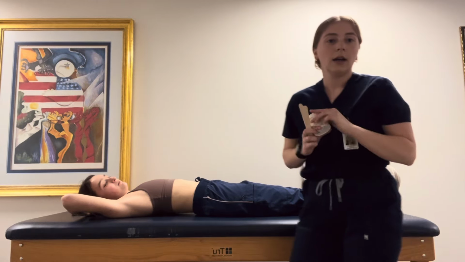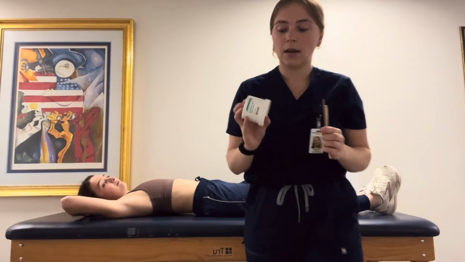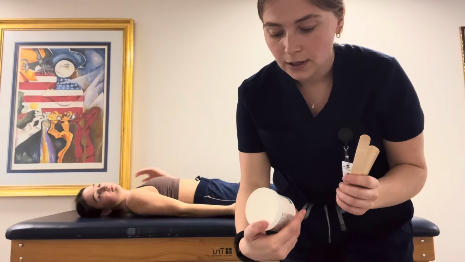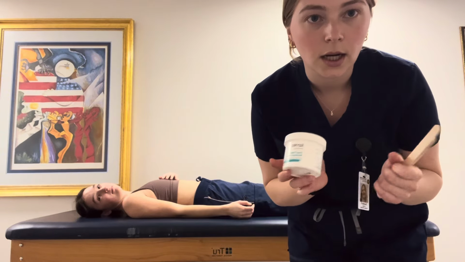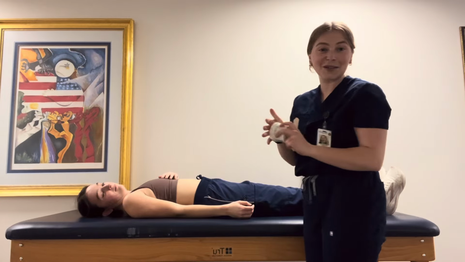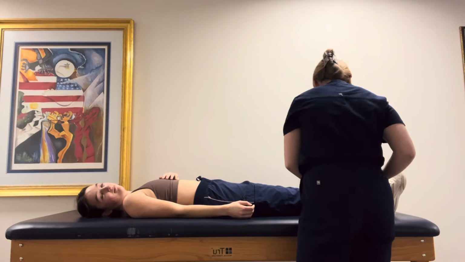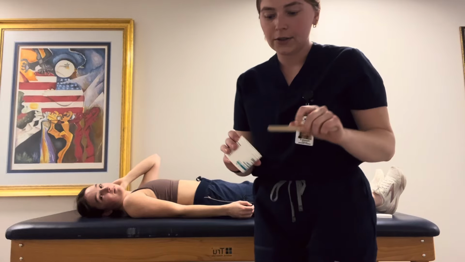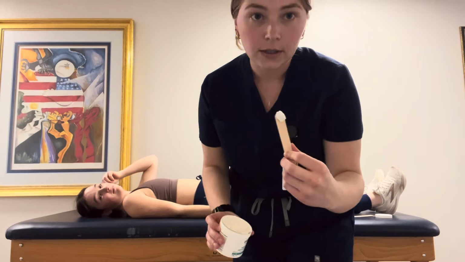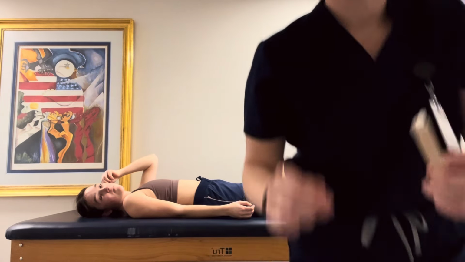Now we are going to get to the actual intervention. Using any type of medium, right now there's a body tissue deep cream here that I will be using, and for sanitary purposes I'm using a tongue depressor, and I will just take a small dollop and apply it directly onto the patient's skin.